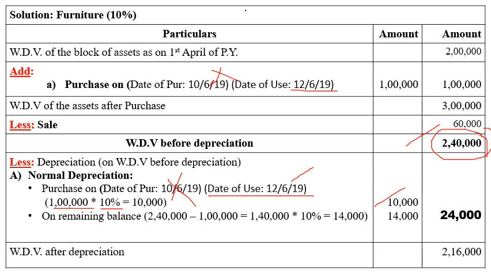Next, on the remaining value: the value for depreciation is 2 lakh 40,000. Out of that, for 1 lakh we have already calculated depreciation. The remaining value for depreciation is 1 lakh 40,000 into 10%, which is 14,000. The newly purchased asset was used for more than 180 days, from 12th June to 31st March. So the number of days this particular asset was used in the previous year was more than 180 days. Therefore, full depreciation. So total depreciation for furniture is 24,000.